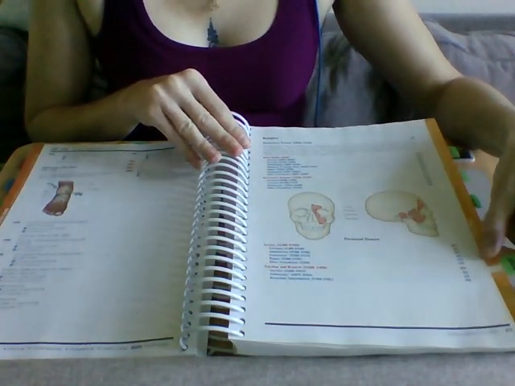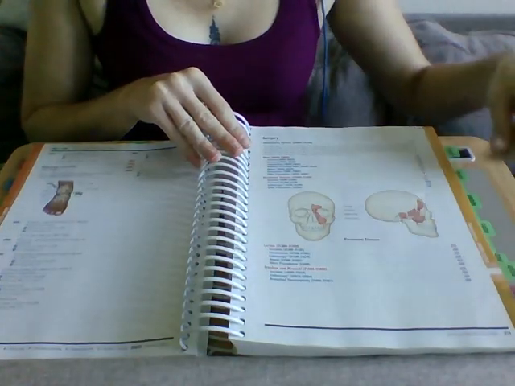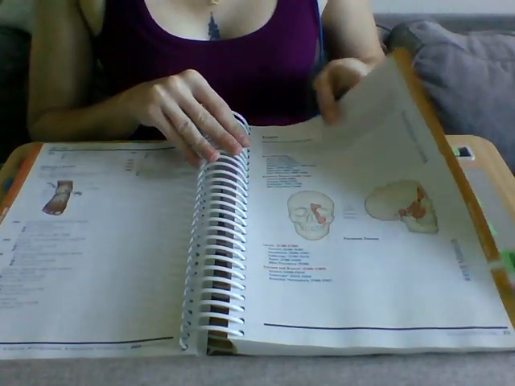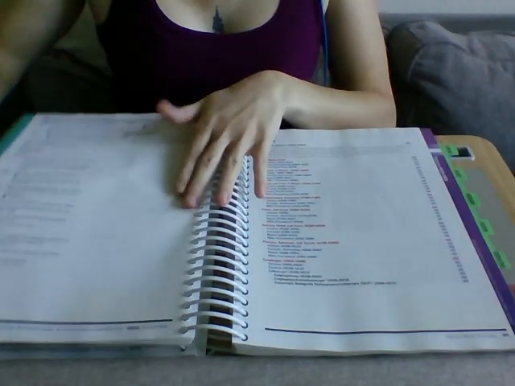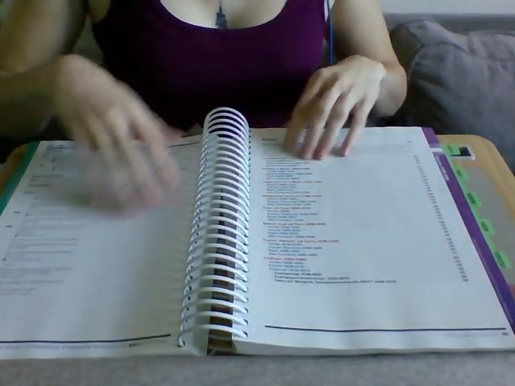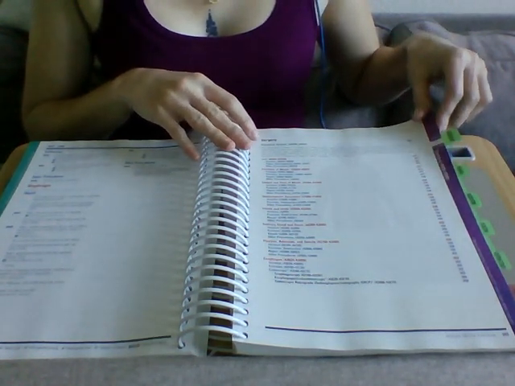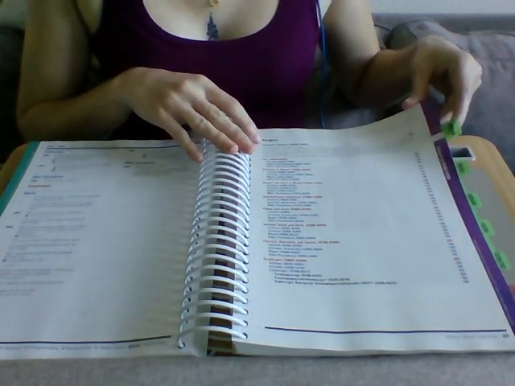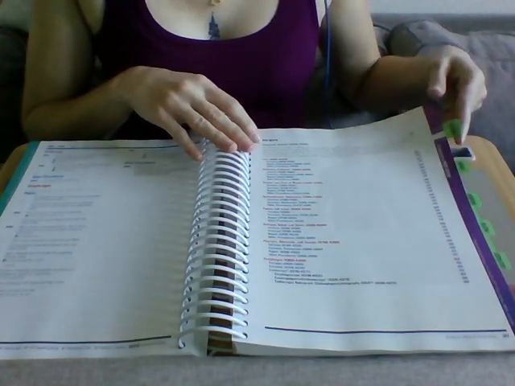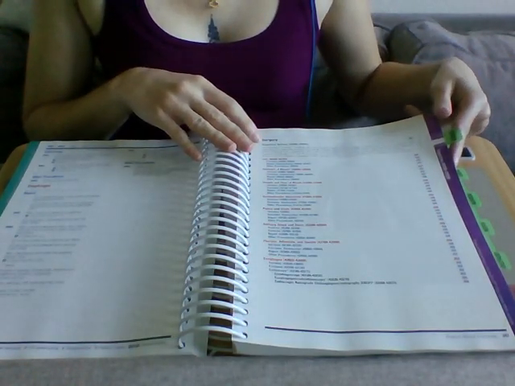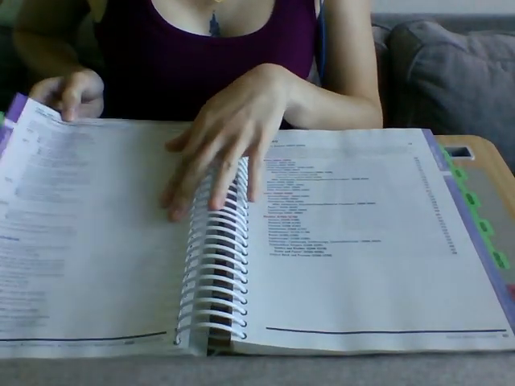And this will go on page 213. Following that, we have our digestive system. It's a green tab with DIGES on it. That will go on page 343.